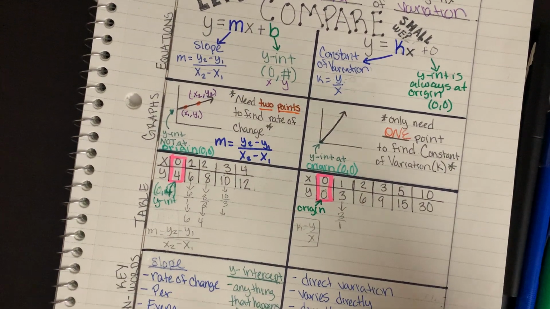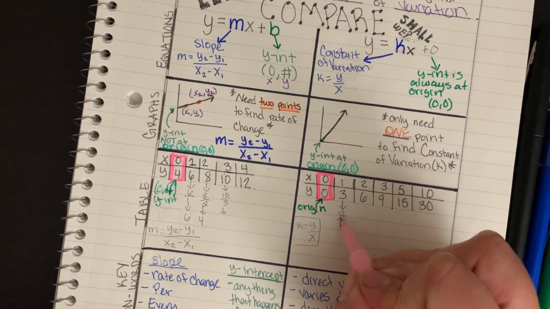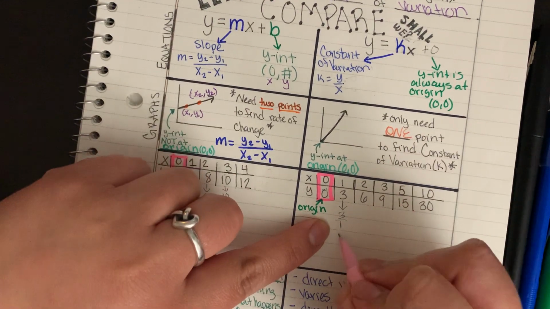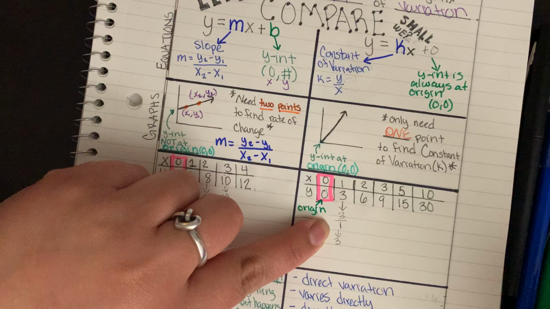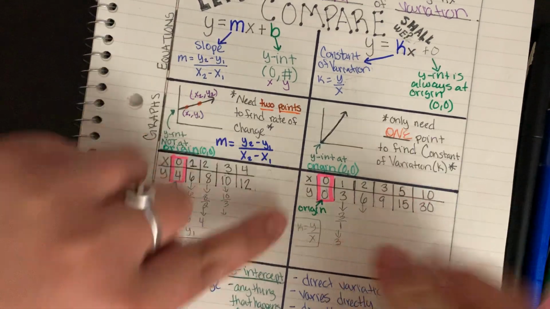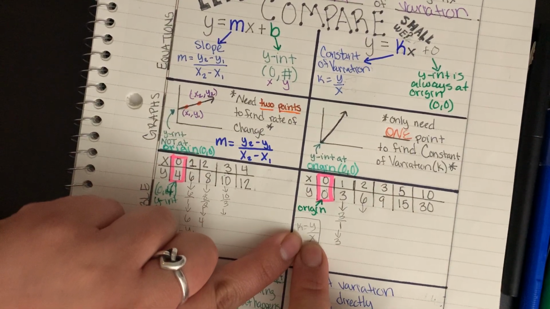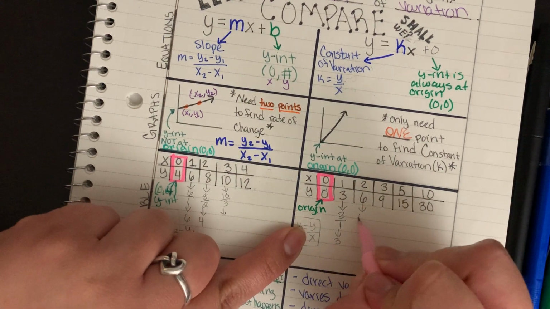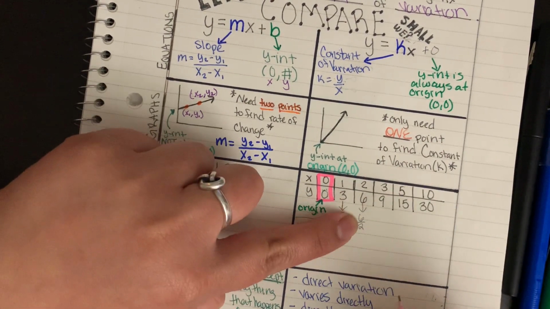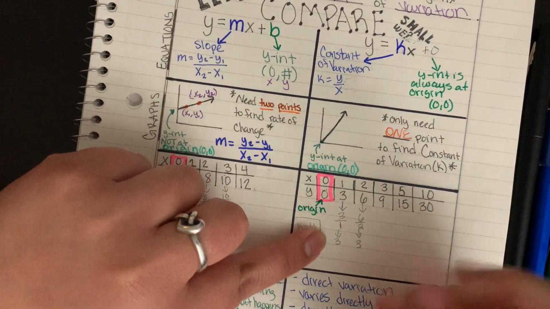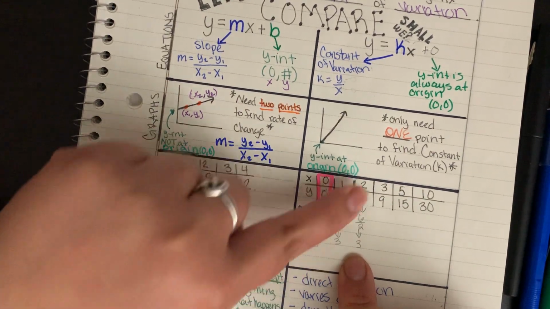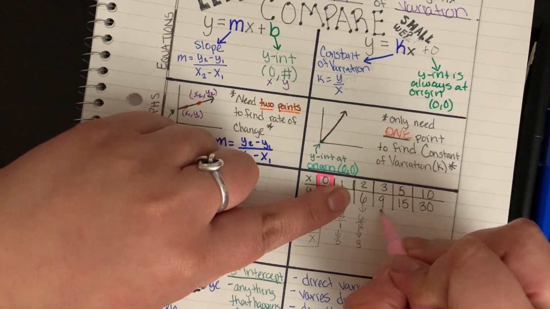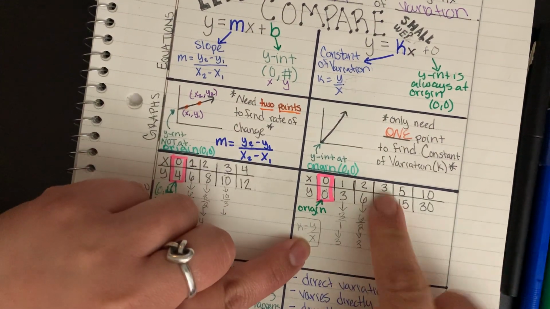Okay, so let's keep it going. So here we have 3 over 1. So what does that simplify? 3. Here we have, remember, it's y over x, just the way you would find slope, right? Rise over run, so y's on top, x at the bottom. So this would be 6 over 2. Well, what's 6 divided by 2? 3. Oh, interesting. So right here, we have, remember, y over x, so 9 over 3.